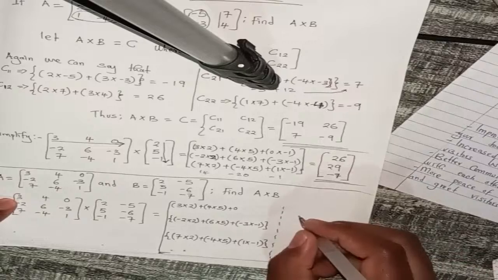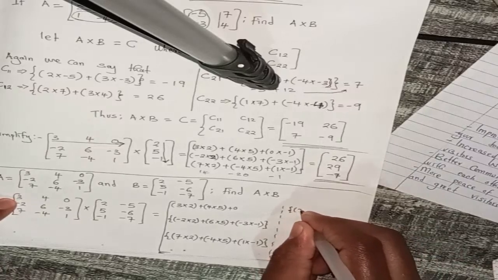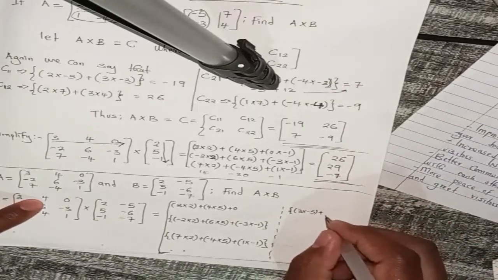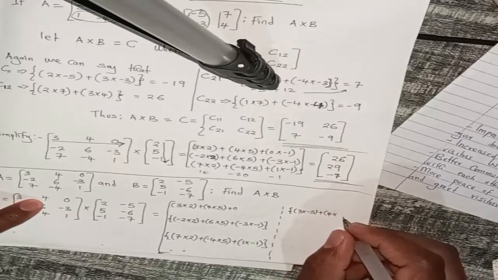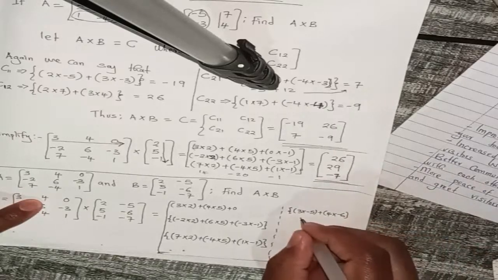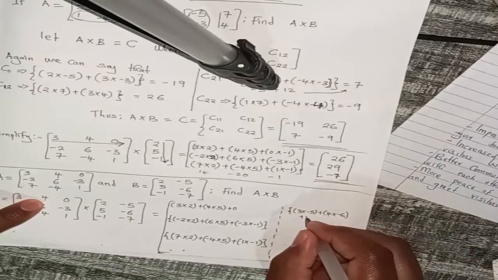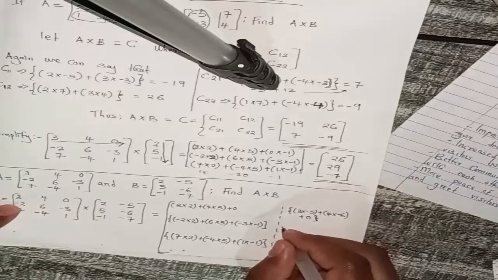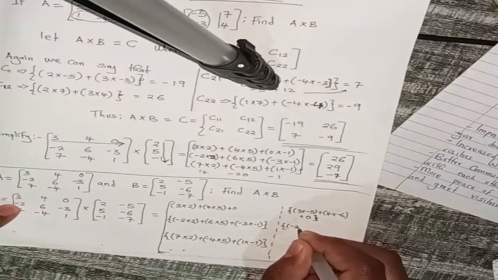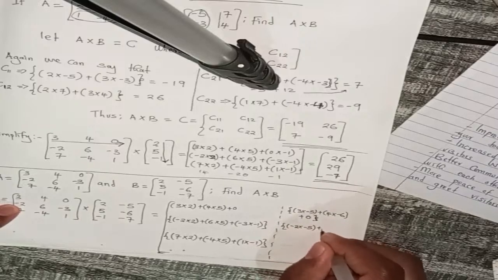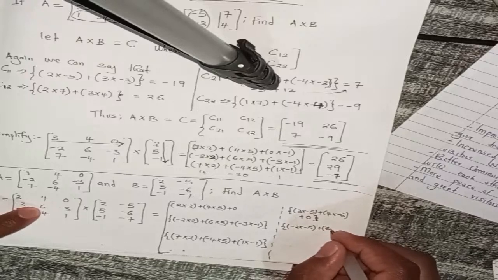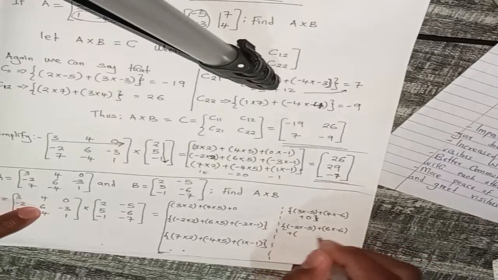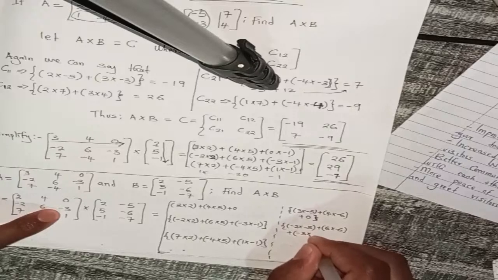We'll have 3 times -5 plus 4 times -6 plus 0. Then we have -2 times -5, then plus 6 times -6, plus -3 times -7.